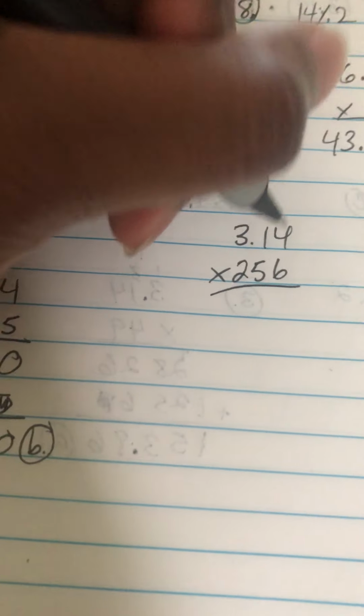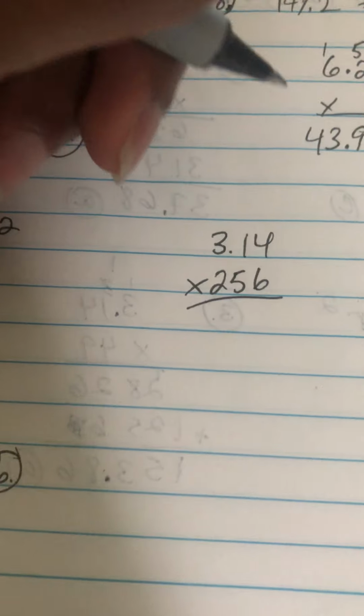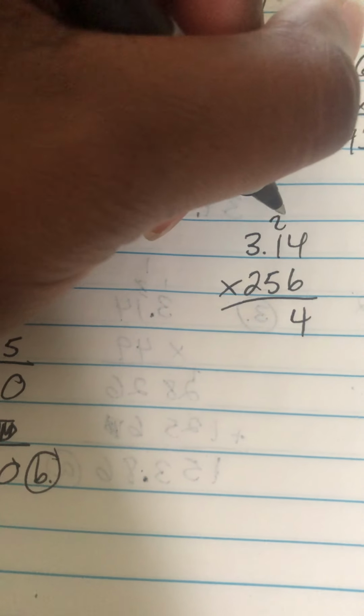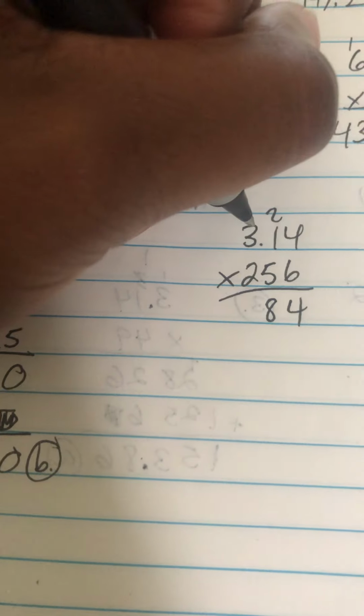So now we have this big math problem of 256 times 3.14. And since I'm on my phone, I have to kind of do the math right now. I can't just do it on my calculator. 6 times 4 is 24. 6 times 1 is 6, plus 2 is 8. 6 times 3 is 18.